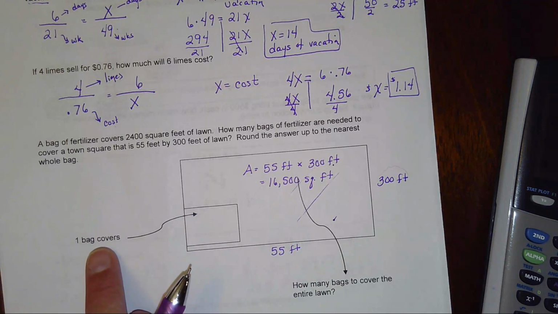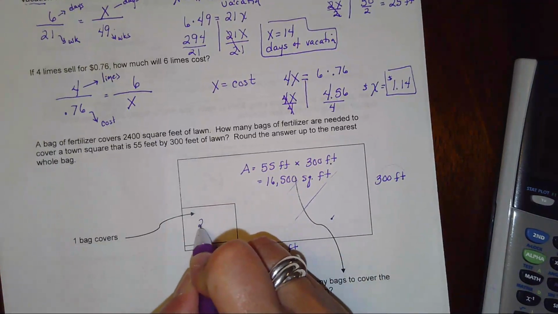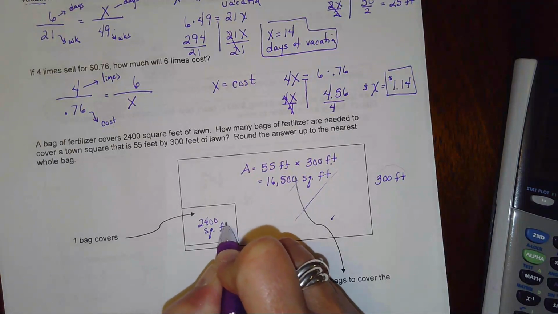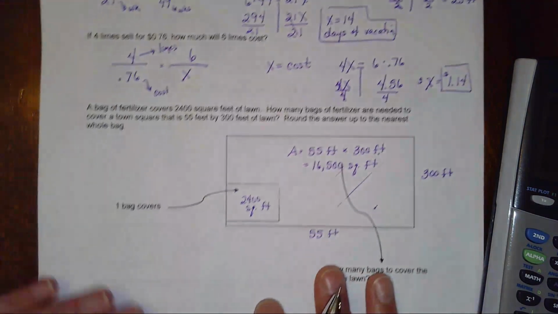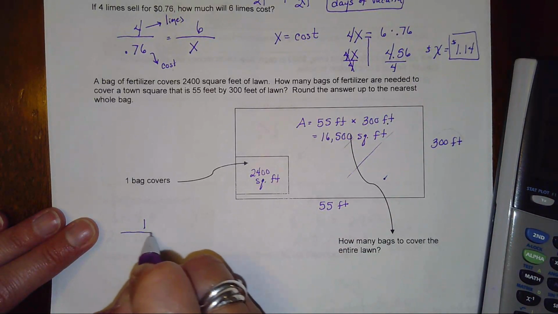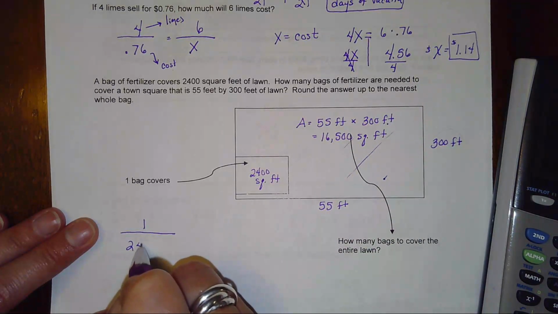And for one bag, it covers 2,400 square feet. So let's go ahead and set up a proportion. So one bag covers 2,400 square feet.